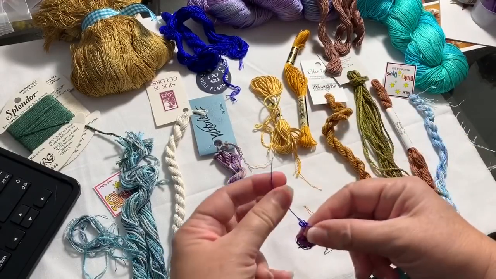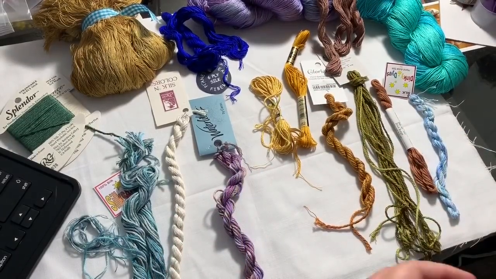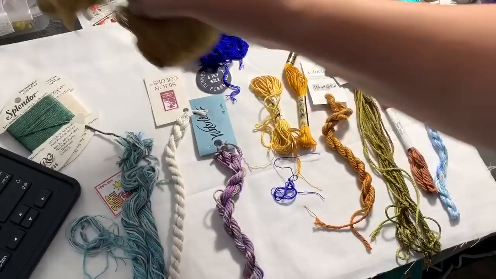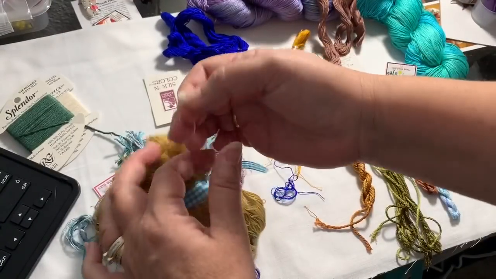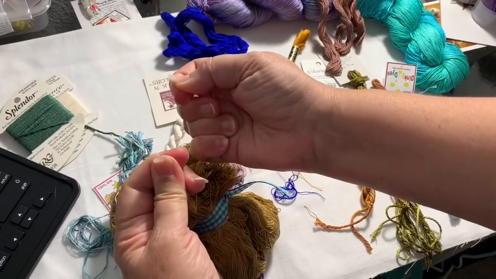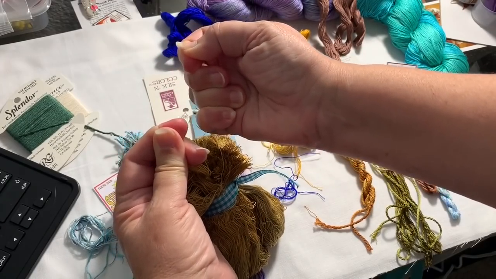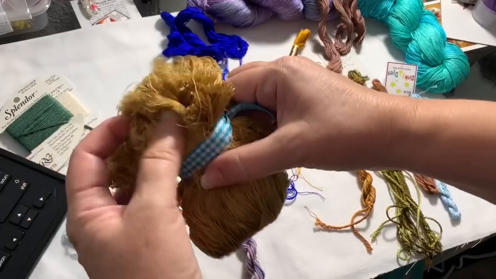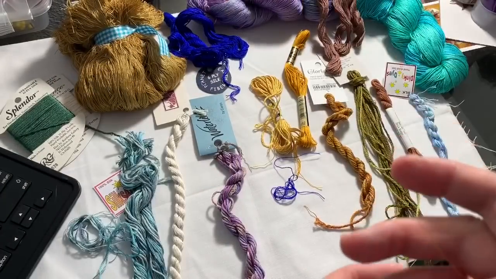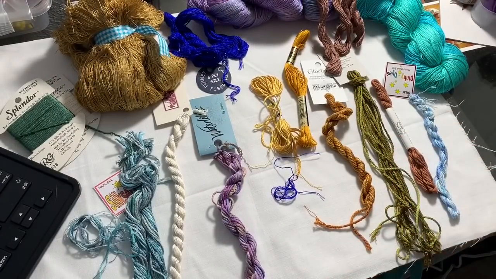Actually, I think that must be spun, because filament silk is almost impossible to break. I mean, you really have to tug on it. And even then, oh, there we go, it finally broke. So it is much tougher. It does not pill as much. It does not fuzz as much. Filament silk versus spun silk.